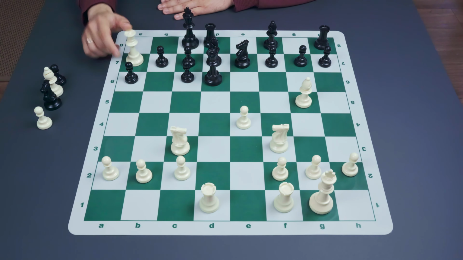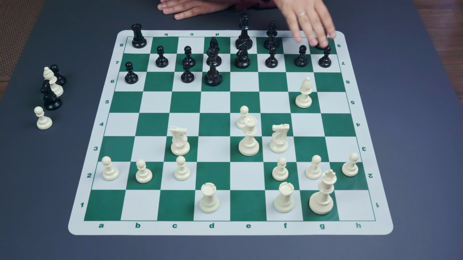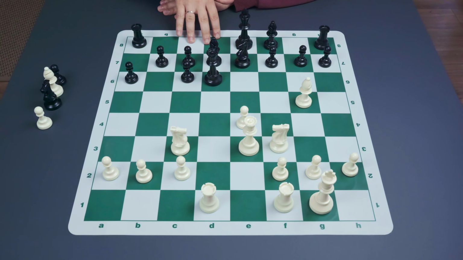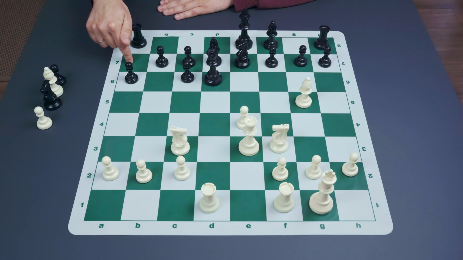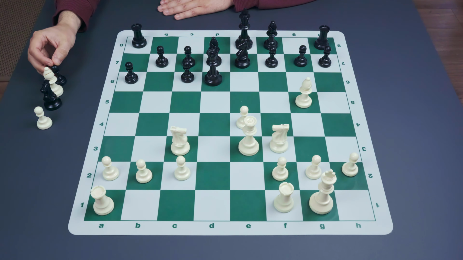The thing here is that castling long actually doesn't cover the a7 square. So that's the big difference between castling long and castling short. When you castle short, the king covers all the squares around it. When you castle long, one square is always vulnerable. So that's the main reason white benefits from it here, because the queen has access to that square.